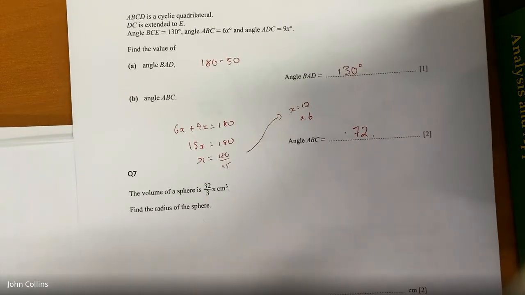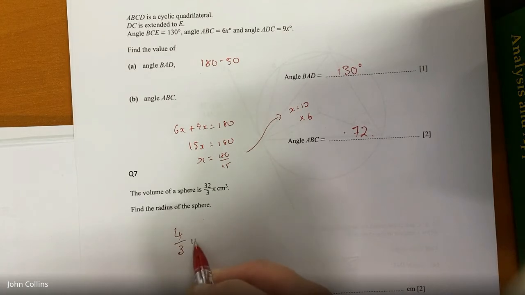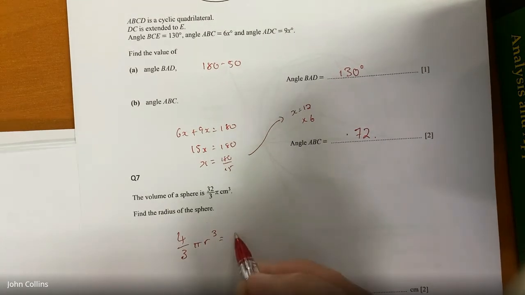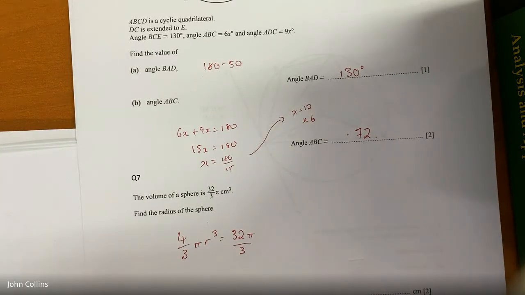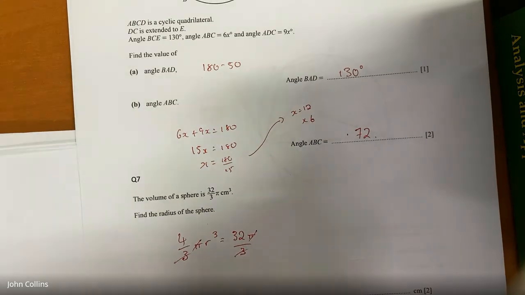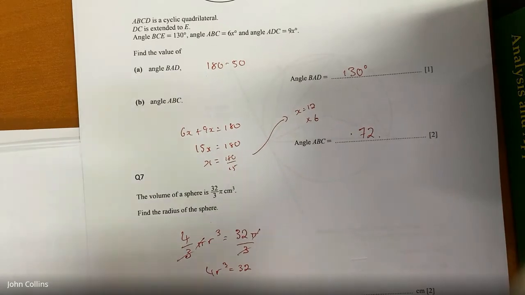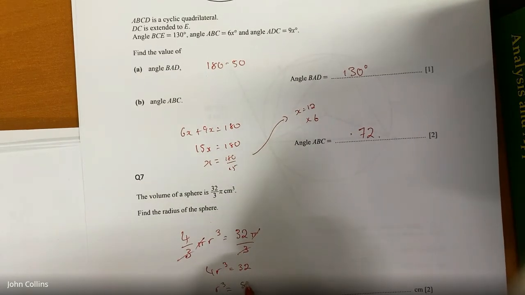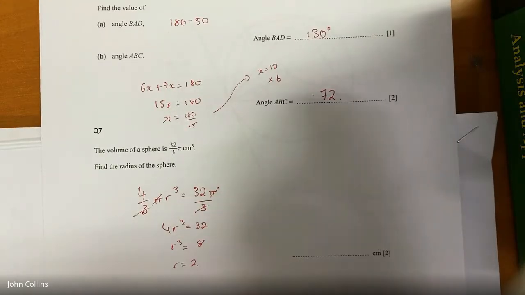Next one, the volume of a sphere is this. Find the radius. So the volume of the sphere formula, 4 over 3 pi r cubed, which you don't need to know off by heart, over 3. I think if there's pi on both sides, they cancel. Dividing by 3 on both sides, they cancel. And we're left with 4r cubed is equal to 32. Divide both sides by 4, get 8. r cubed is 8. What is r? It is 2.